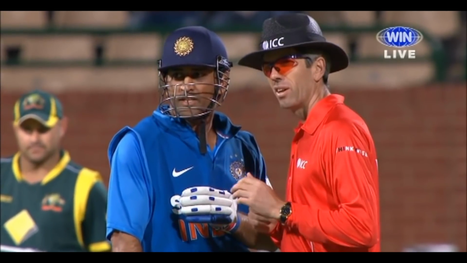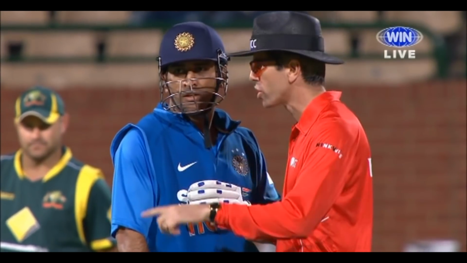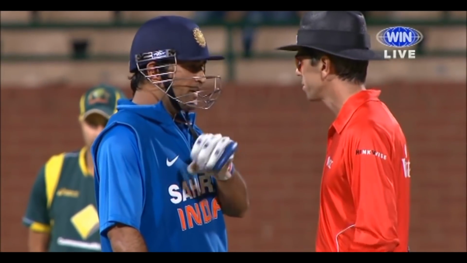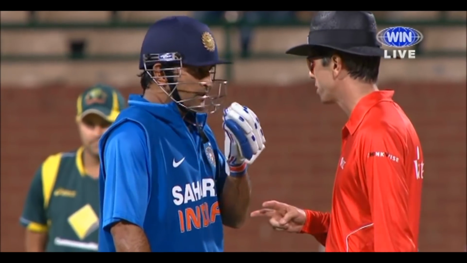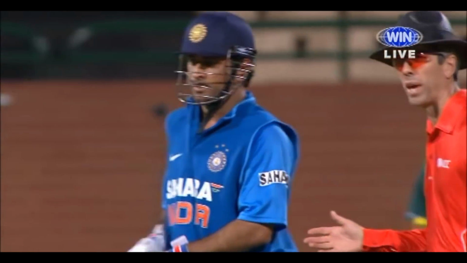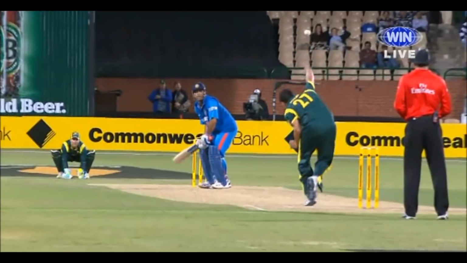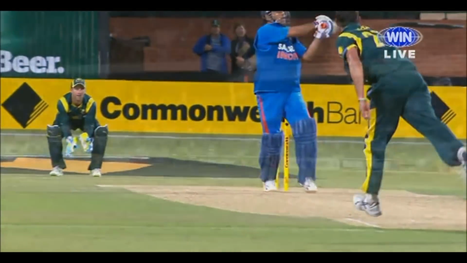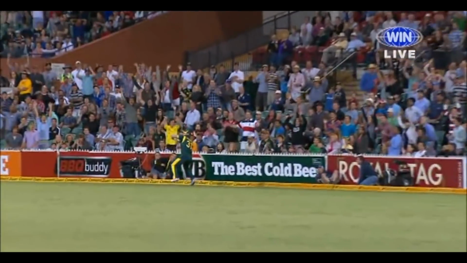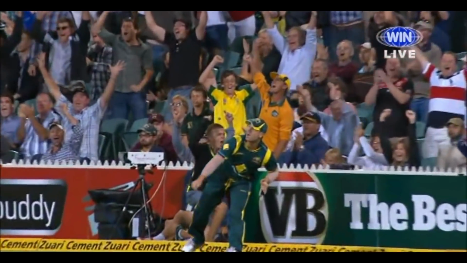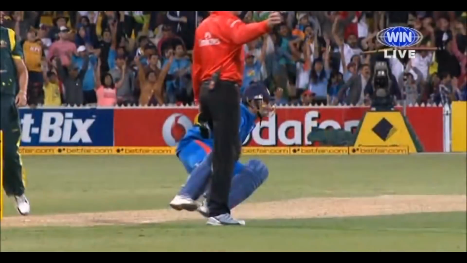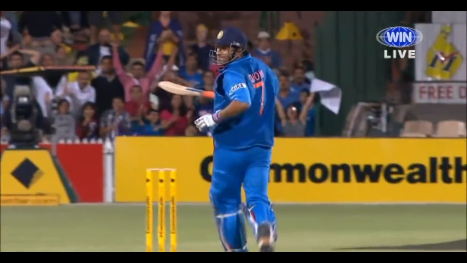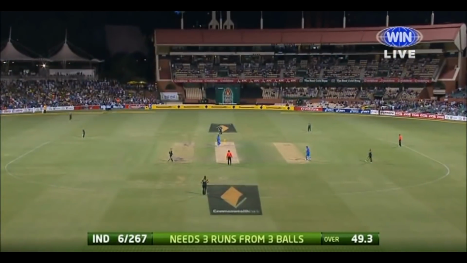And should be 3 off the remaining 3 balls. And Dhoni's probably saying, isn't it a free hit? No free hit. Above the waist, you get 1 for the no ball and you get 2 for the 2 you ran. So Dhoni's just making absolutely sure he knows what's required here. No doubt about the fact it was a no ball. The hearts of the Indians would have sunk when it went straight down the throat of Warner. So there we are. They come back for the second. So now they've got to get 3 off 3 balls to win.